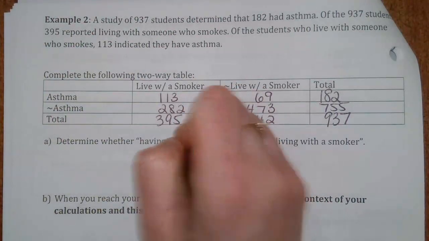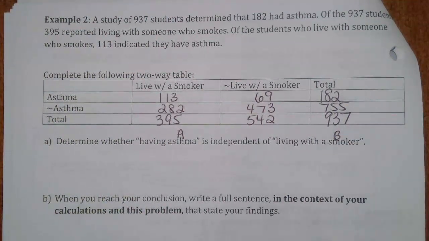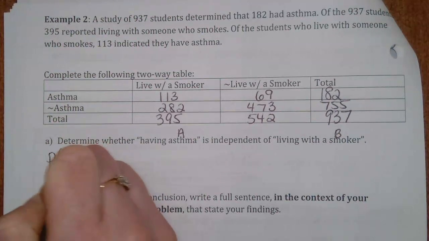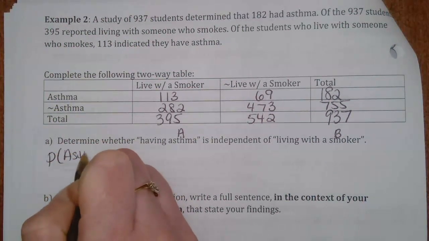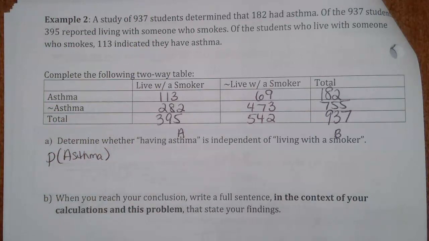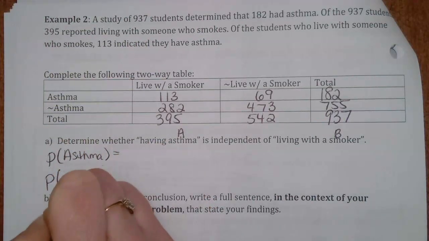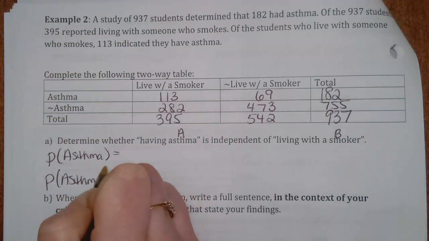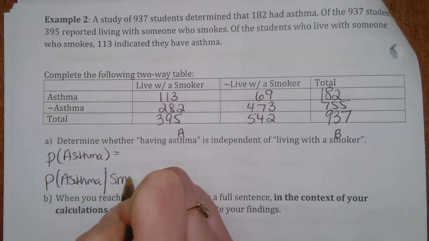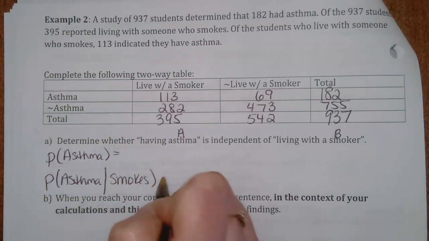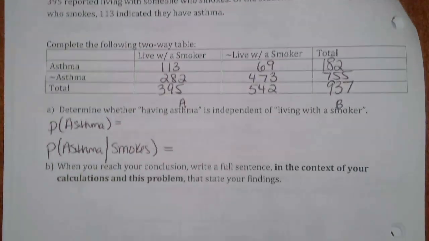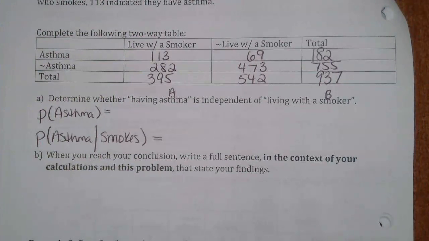So again, I'm going to let this be my event A. I'm going to let this be my event B. So first I'm going to find the probability of asthma, which by the way is the weirdest word to spell. And then I'm going to do the probability of asthma given they live with someone who smokes. Now, just knowing life, and we know that smoking is bad for you, we can probably say that, yeah, smoking might have an effect on the kids and their lifestyle and if they have asthma.